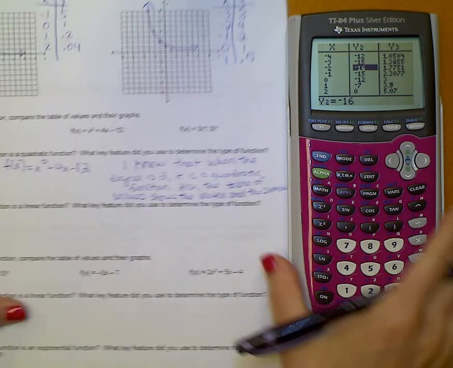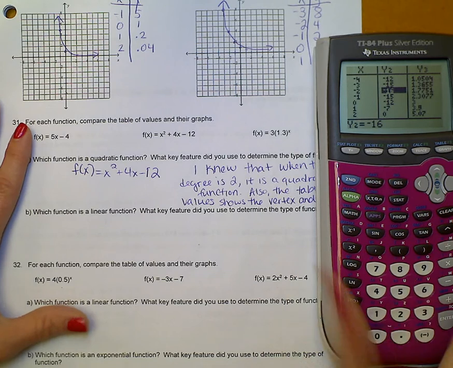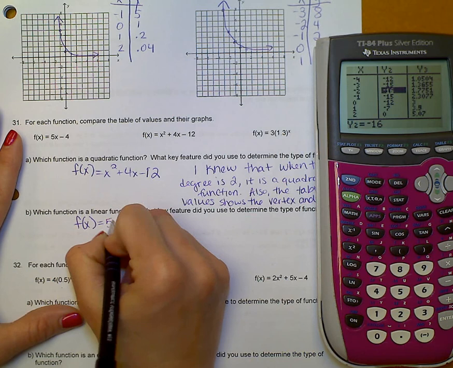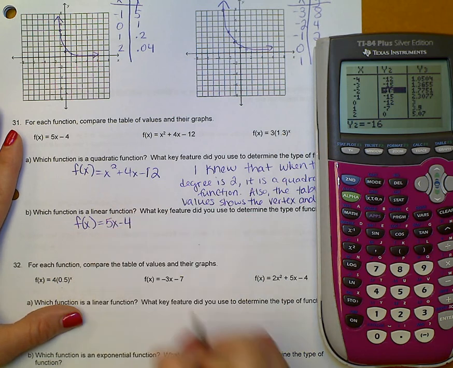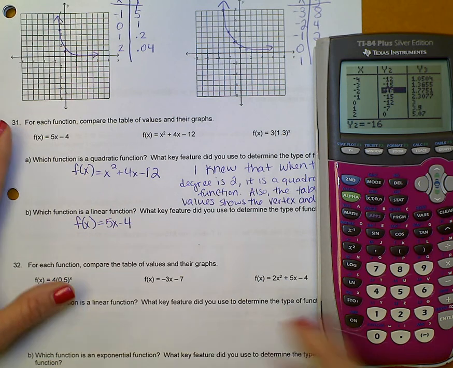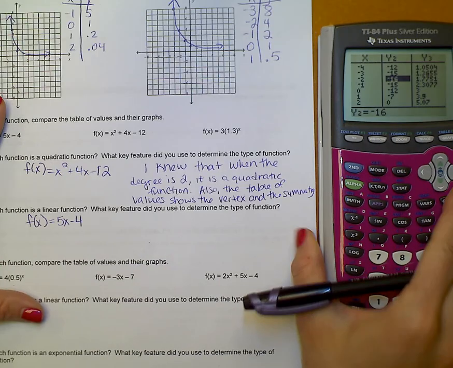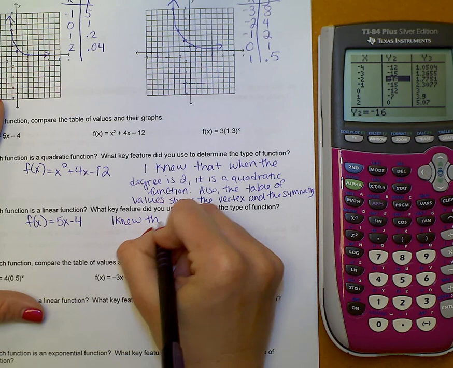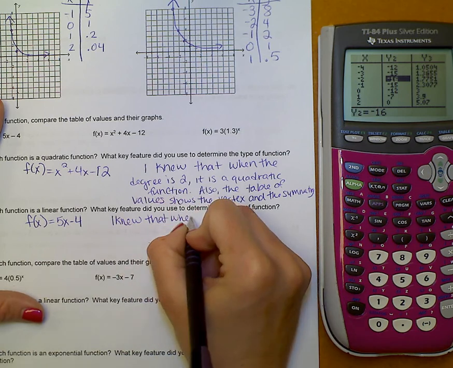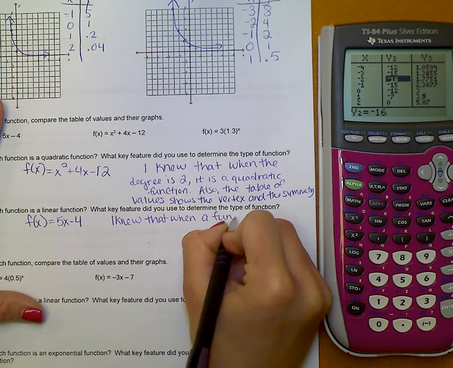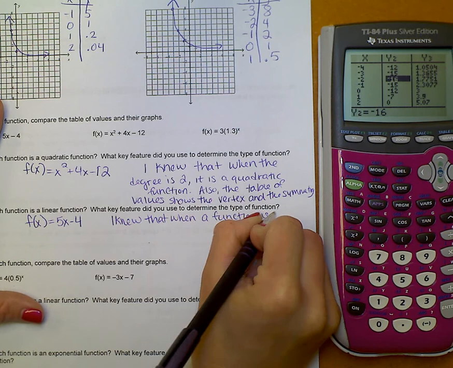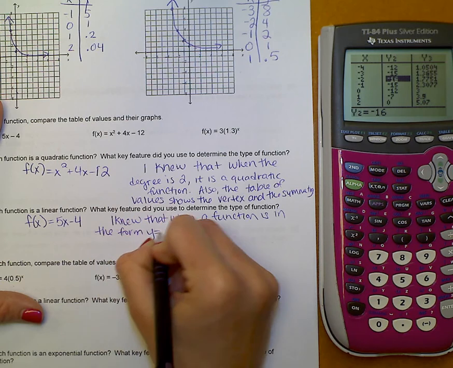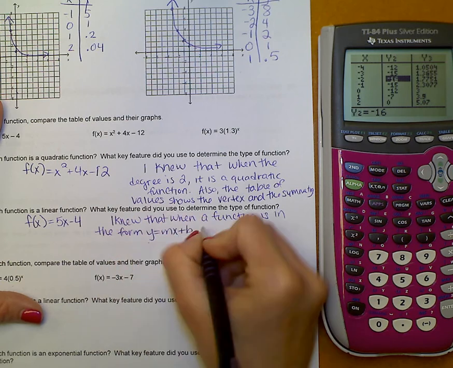Part B, which function is a linear function? And we said that that was our f of x equals 5x minus 4. That's our y equals mx plus b. What key feature did you use to determine this type of function? I knew that when a function is in the form y equals mx plus b, it is a line.